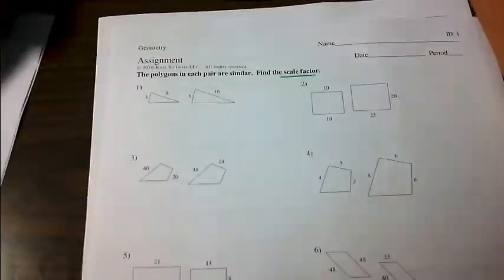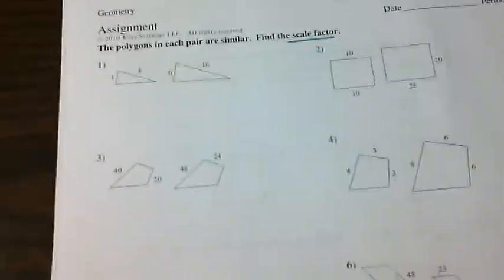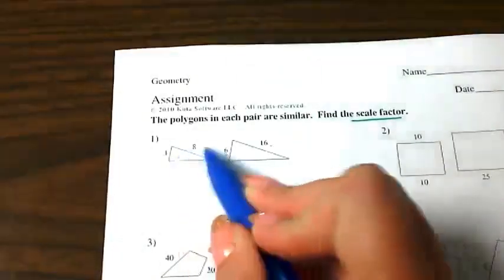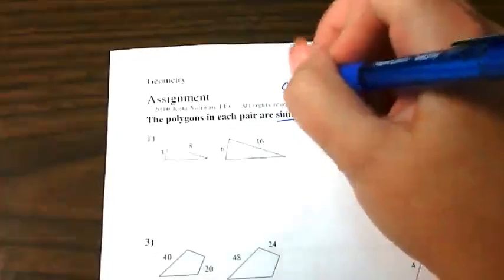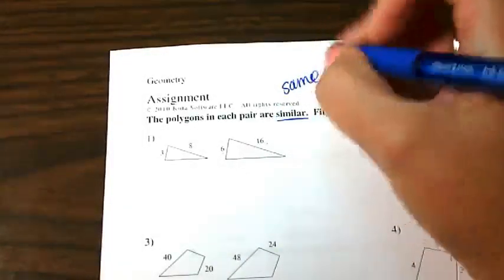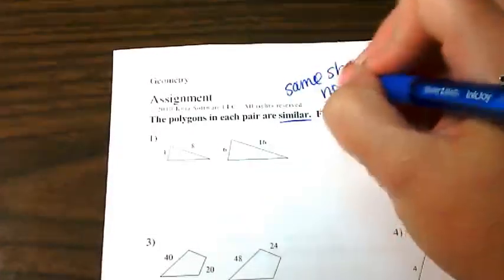Okay, so I am looking at this figure here, and it says 3 to 8 and 6 to 18. So these are the side lengths. Well, they are similar, and similar means same shape, not same size.